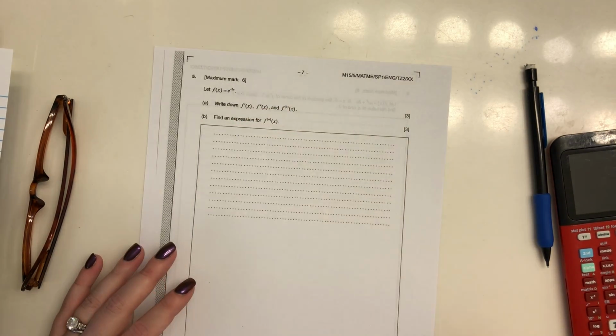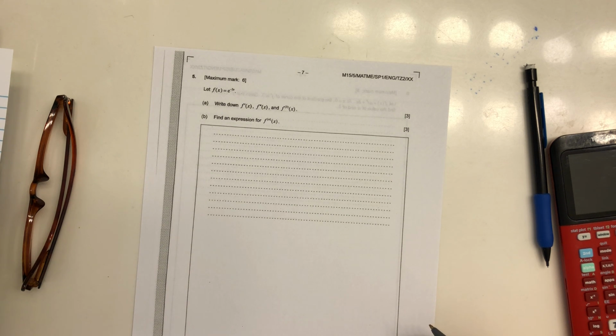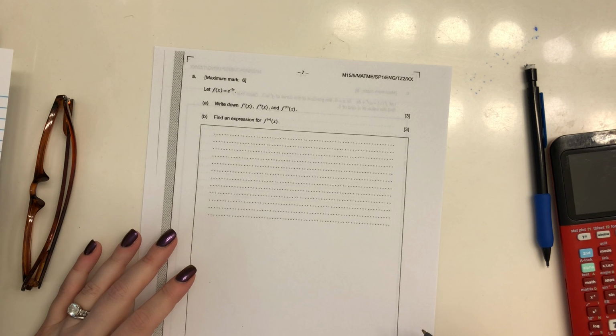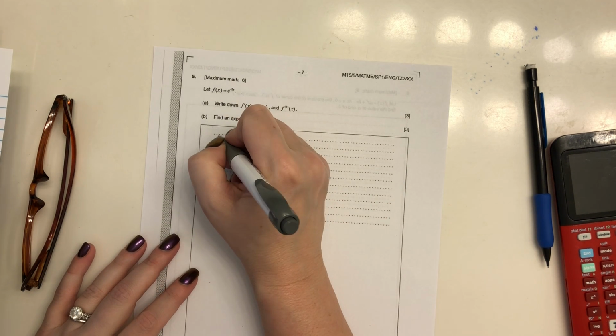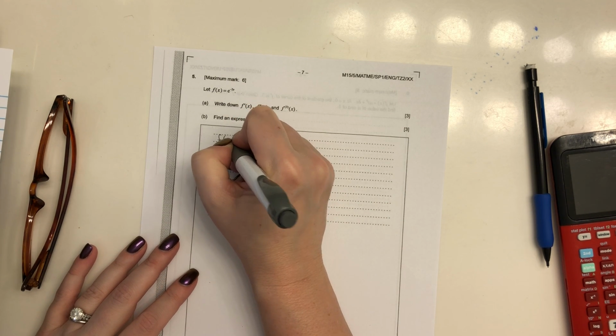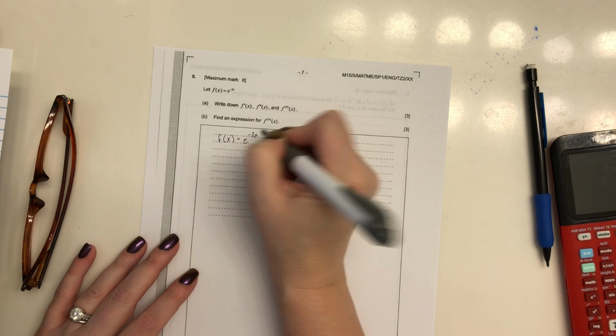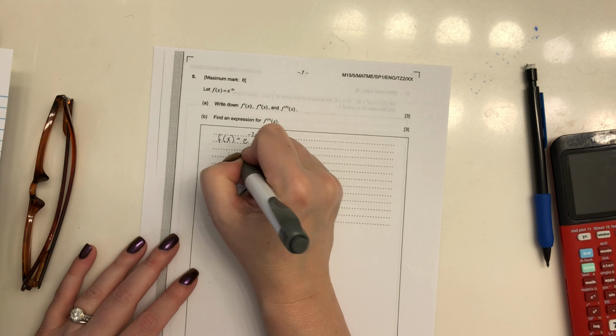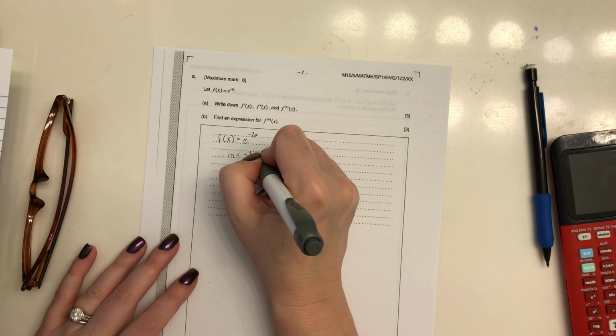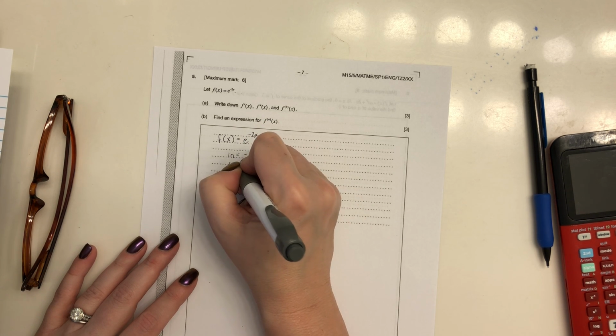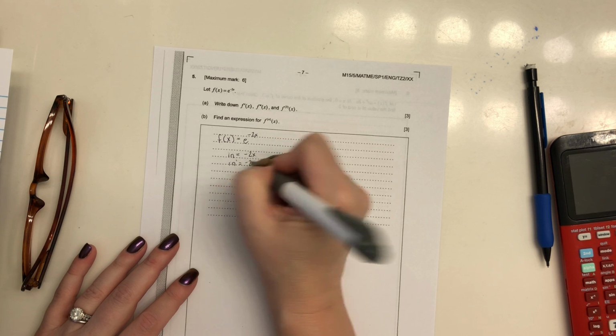Okay, so when you're taking the derivative of this, this is chain rule. Now I'm going to work through the first chain with you just so you can see what it looks like. So here's my function. My inside on this function is the exponent. So my inside derivative is -2.